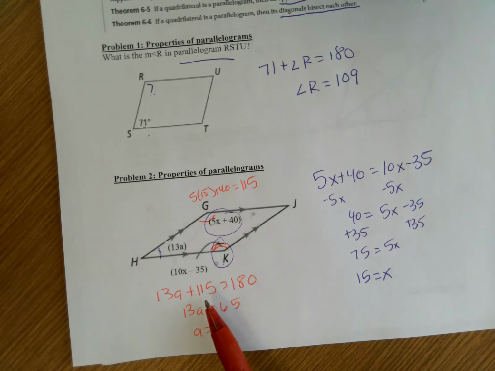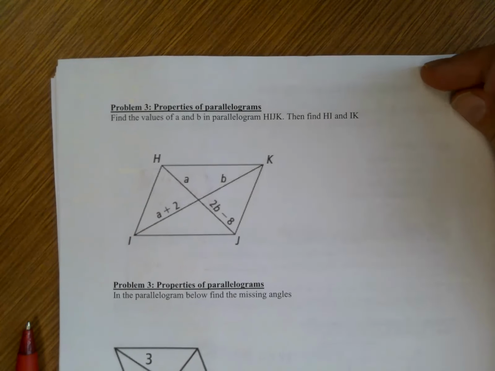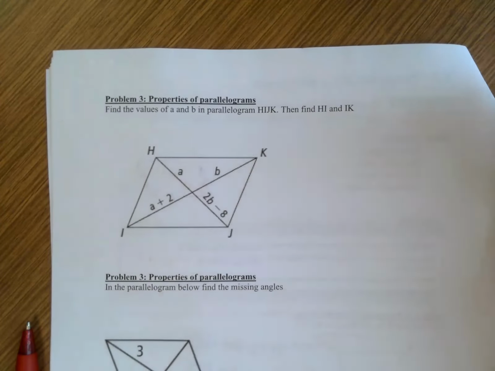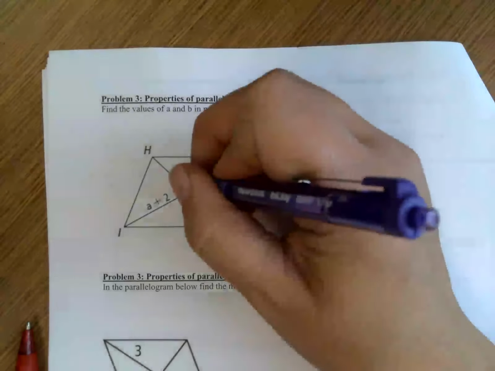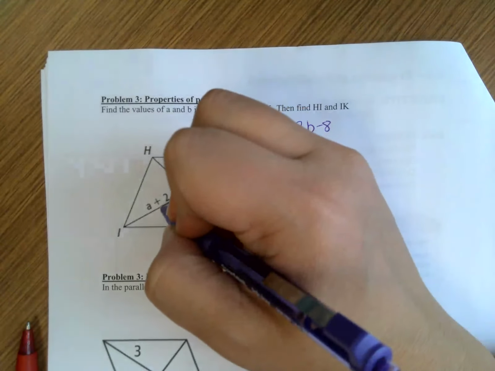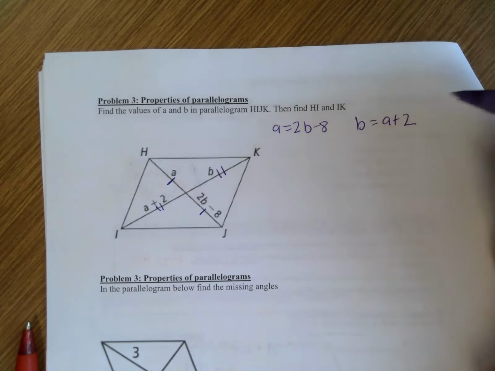Problem 4 or 3. Can you count, Mrs. Frickman? Yes, I can. So it's saying, what are the values of a and b? Here, if this is a parallelogram and it's telling us it is, then the diagonals bisect each other. That's another property. So this is going to be congruent to this. I can write that equation: a is equal to 2b minus 8. I also can say that this is equal to this, so b is equal to a plus 2.